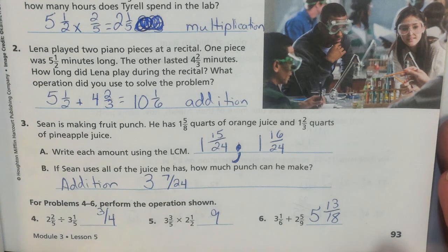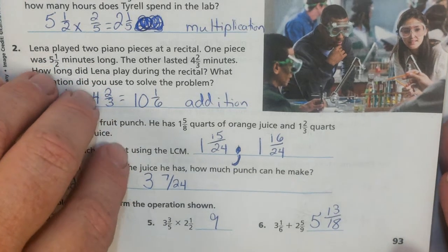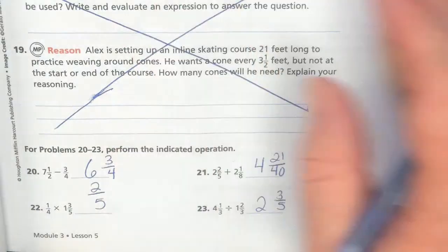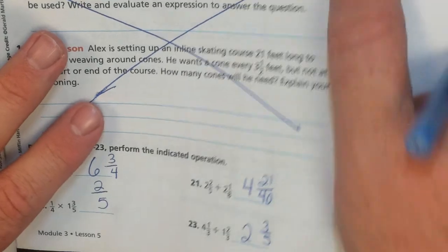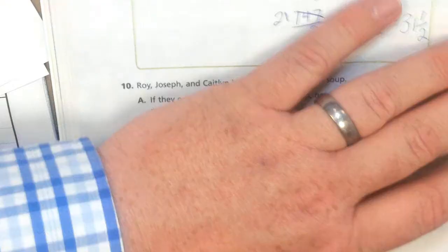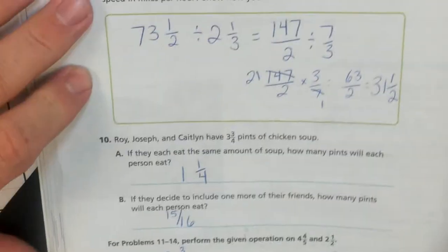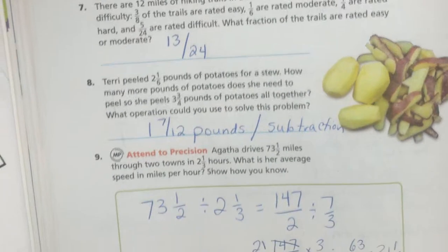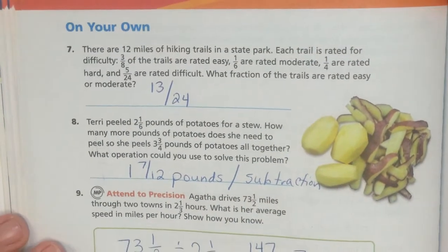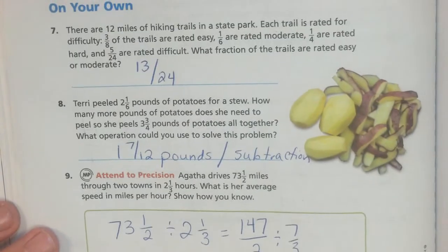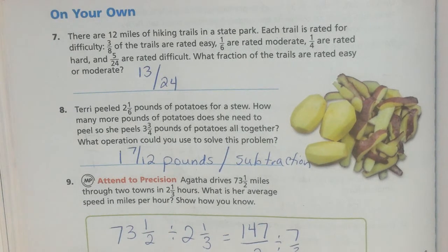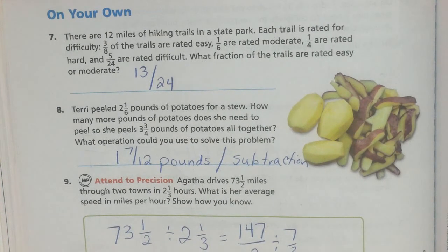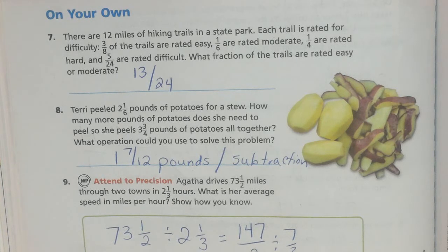And if you've had a chance to check those, I'm going to flip ahead and show you page 94. Number 7 and 8. See how that stacks up against what you've got.